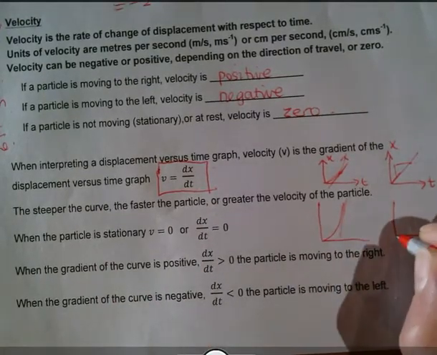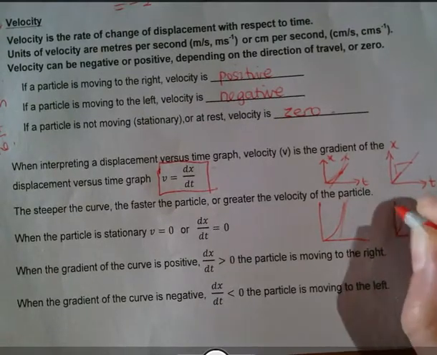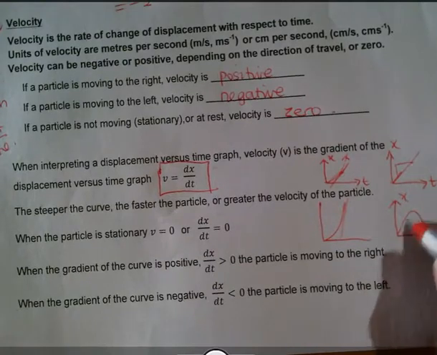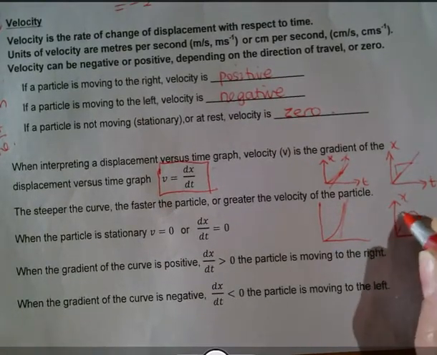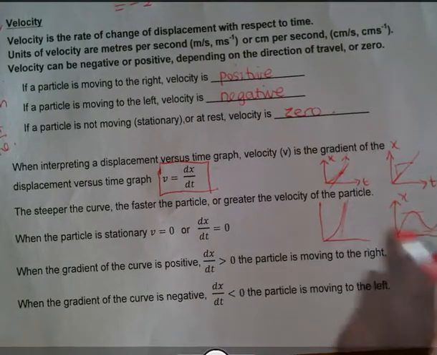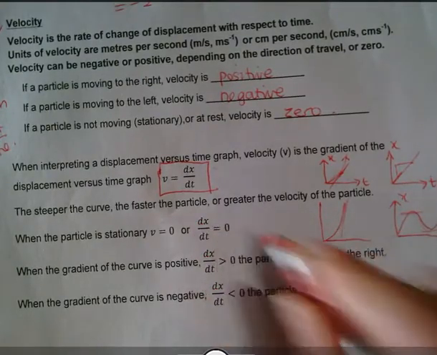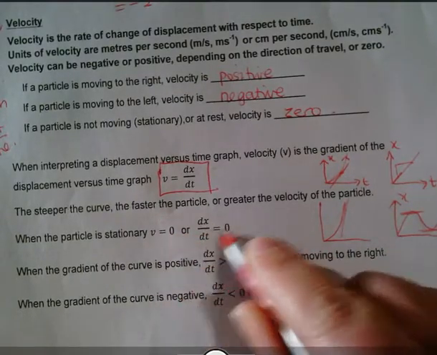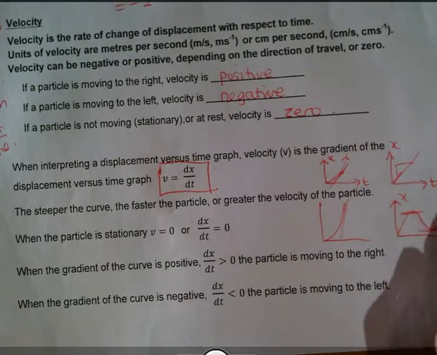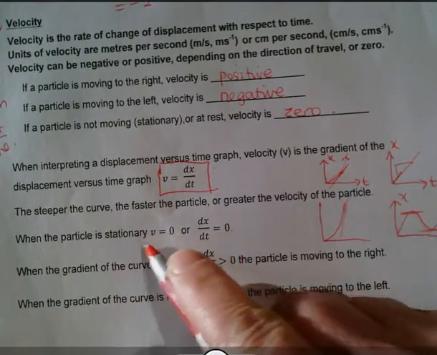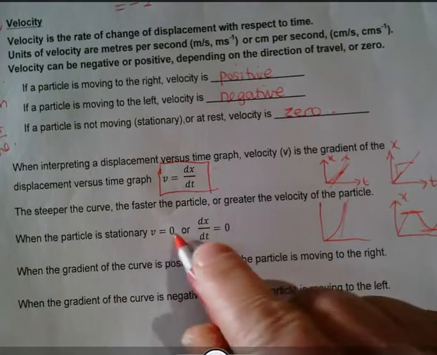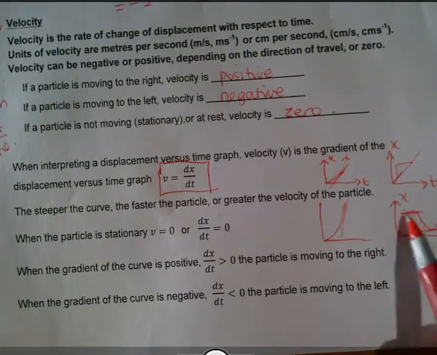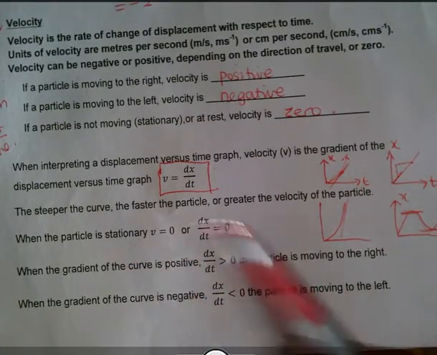Where it's stationary, it means that dx/dt is 0, so the gradient is 0. Now we know that velocity is dx/dt, so if the gradient of this curve is 0, the velocity is 0. So where your curve is flat, you have zero velocity, or the particle's not moving.